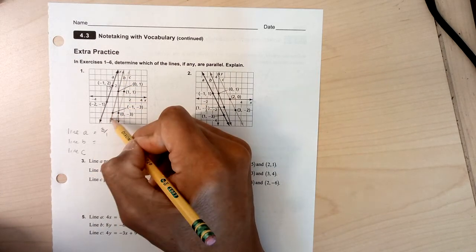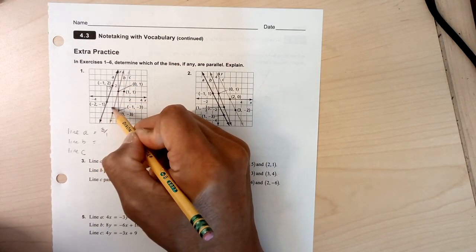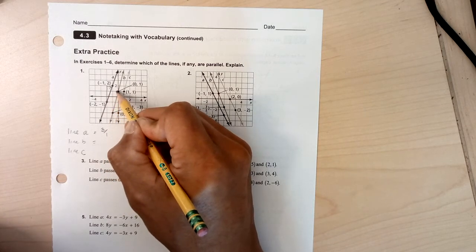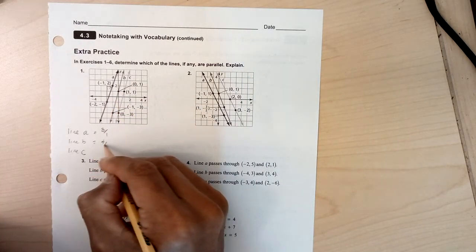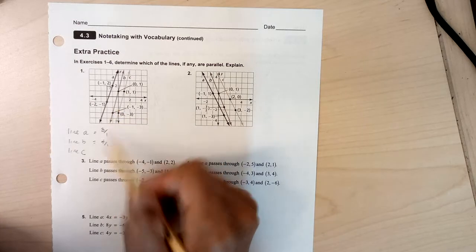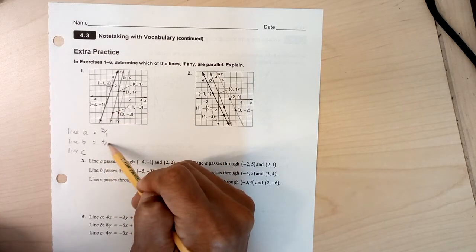Here's line B, the middle line. Here's the rise, up 1, 2, 3, 4. The run is 1. So even though these slopes are kind of close, 3 and 4, they're not exactly the same. So these lines would not be parallel.